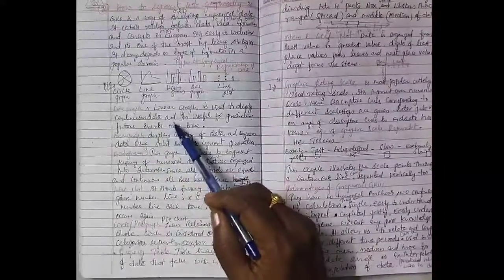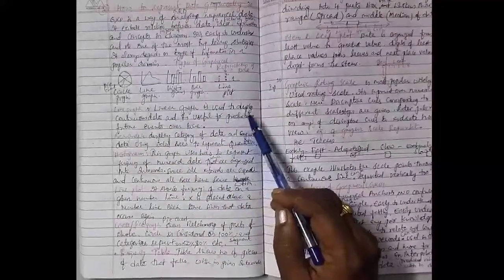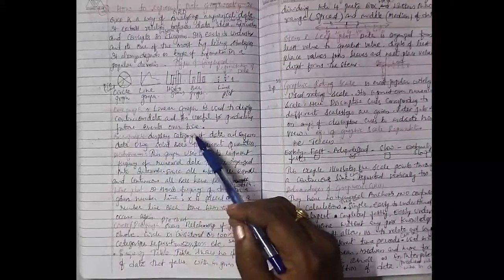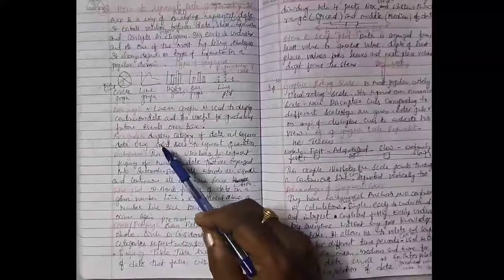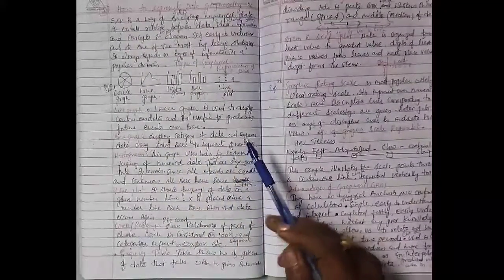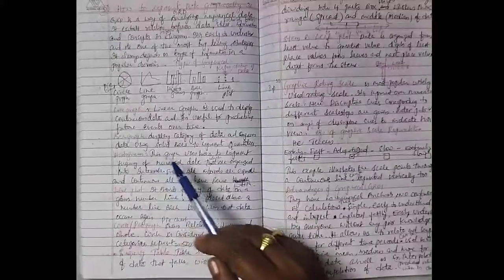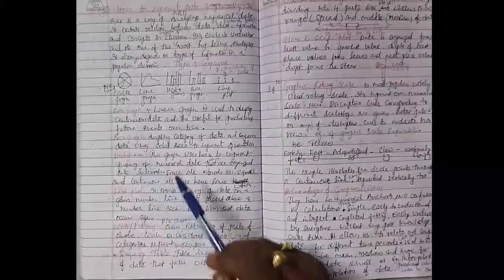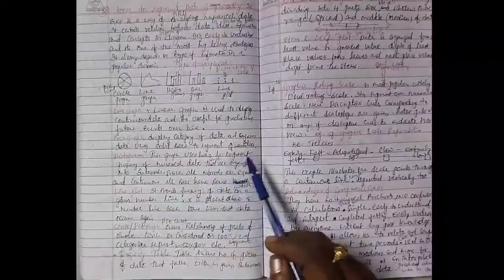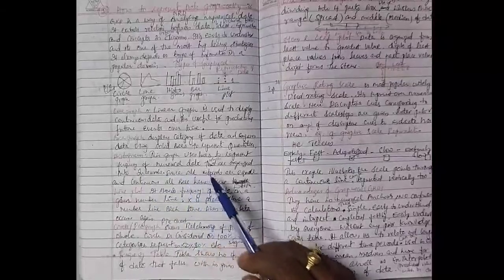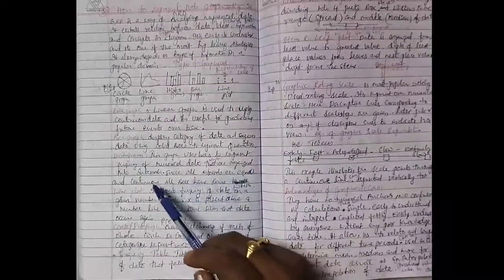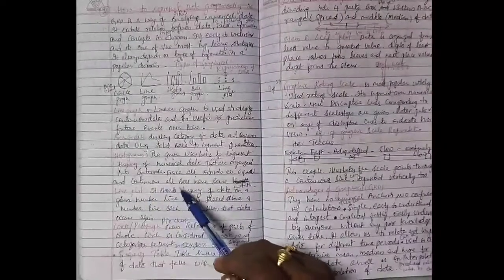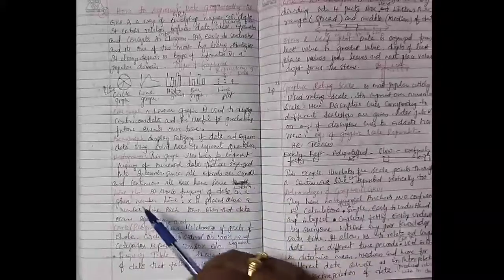Line graph. A linear graph is used to display continuous data and it's useful for predicting future events over time. Bar graphs display categories of data and compare the data using solid bars to represent quantities. Histogram. This graph uses bars to represent the frequency of numerical data organized into intervals. Since all intervals are equal and continuous, all bars have the same width.